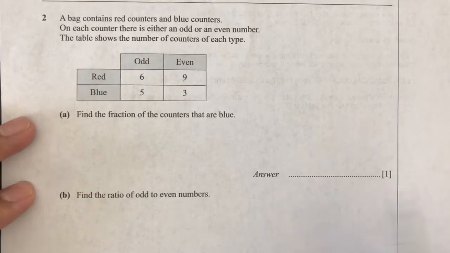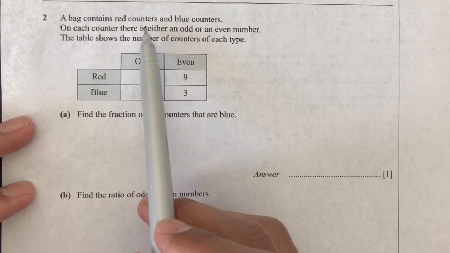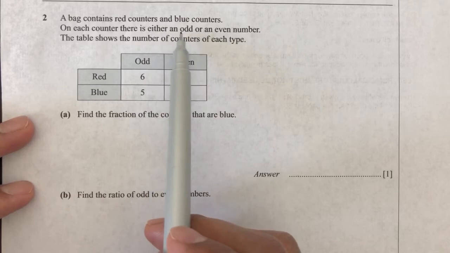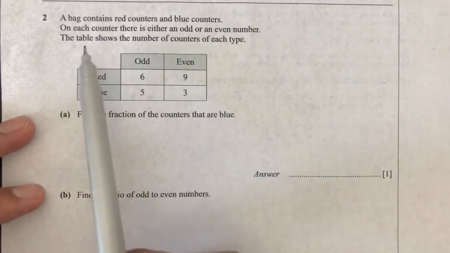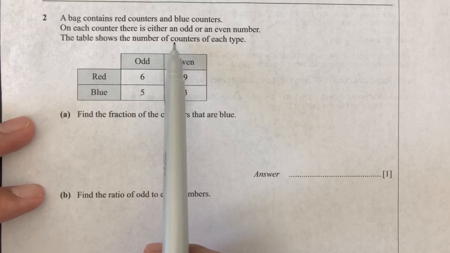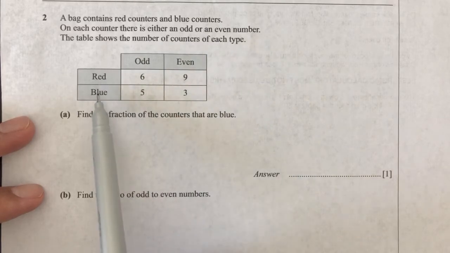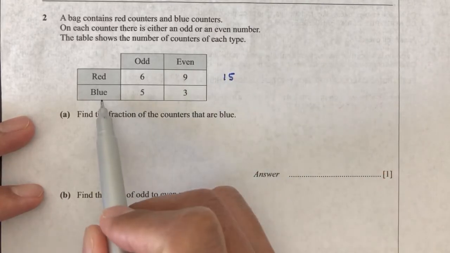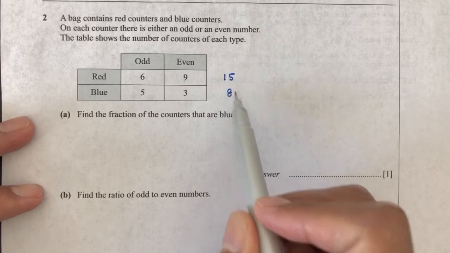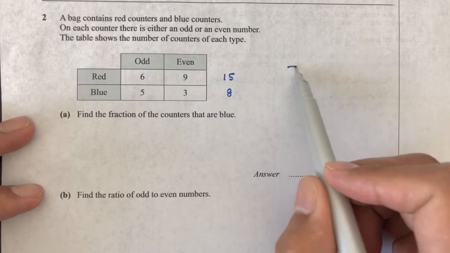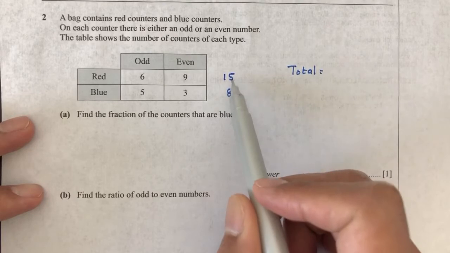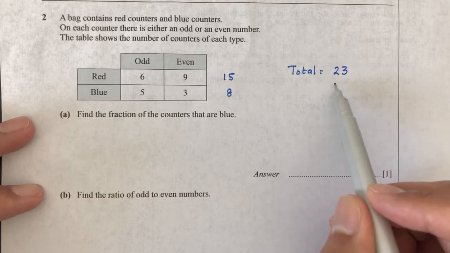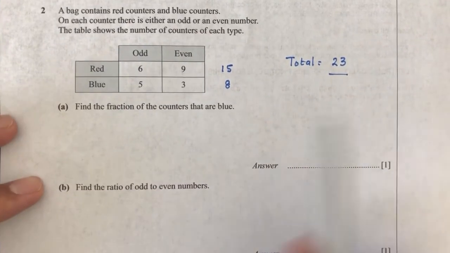Moving on to question number 2. A bag contains red counters and blue counters. Each counter has either an odd or an even number. The table shows the number of counters of each type. So we have red and blue. In total we have 15 red and 8 blue, so the total counters we have is 15 plus 8, that will be 23, the total number of counters.